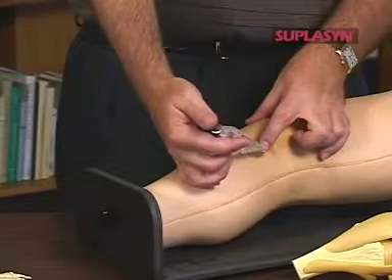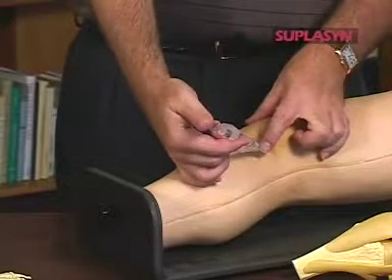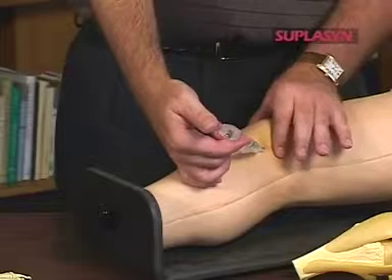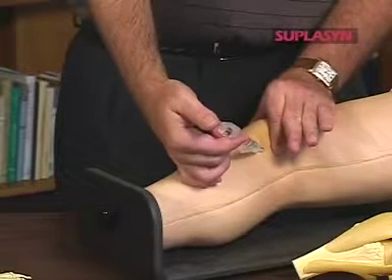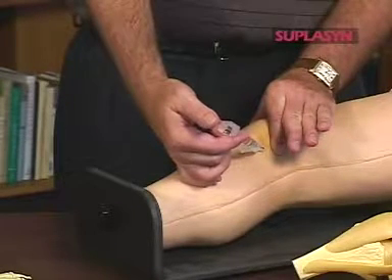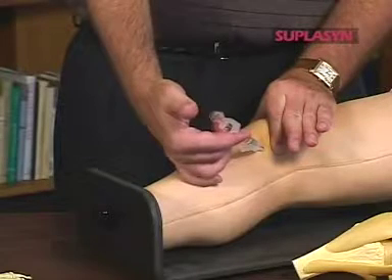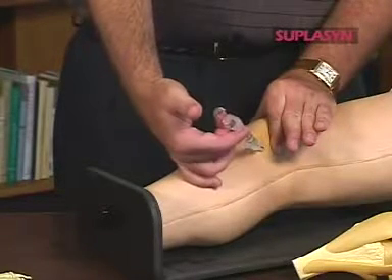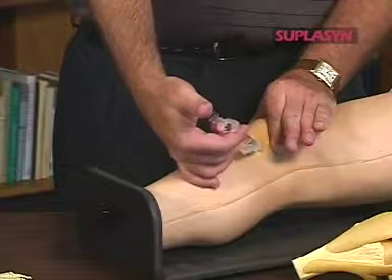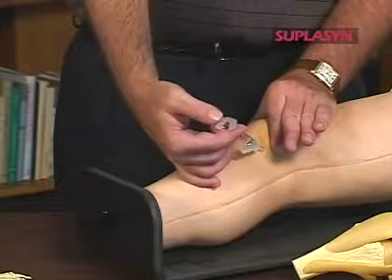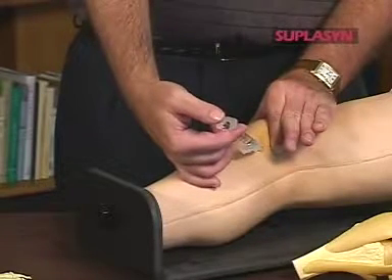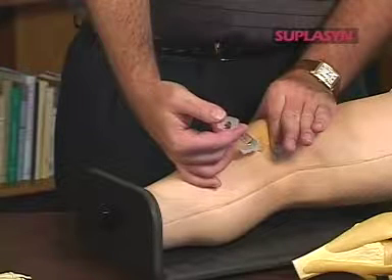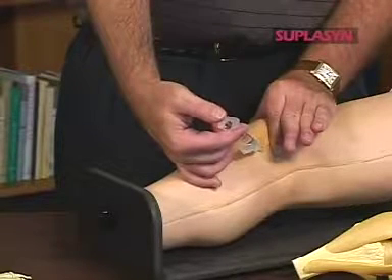Once I'm assured of being in that joint space, I gain greater access and control again by holding that forefinger and thumb in position, and I have both fingers on the barrel of the syringe and my thumb on the end of the plunger. Important here is that we have a constant flow of Supplicin into the joint.